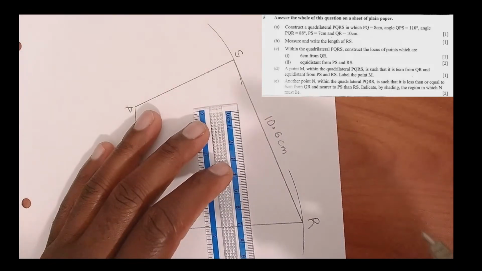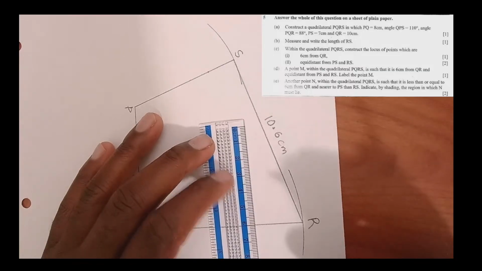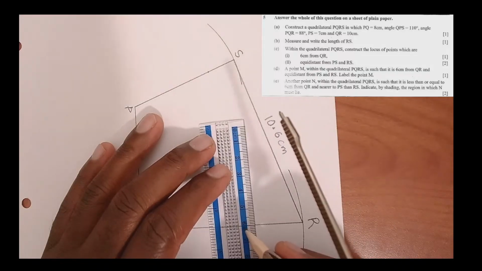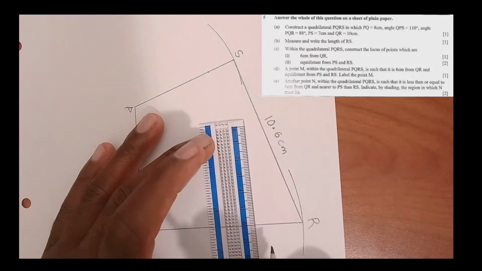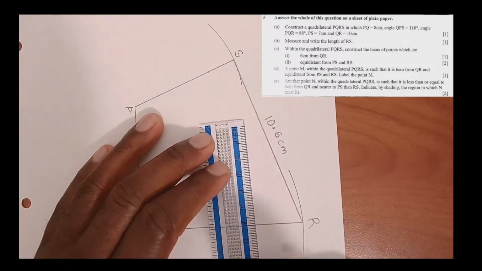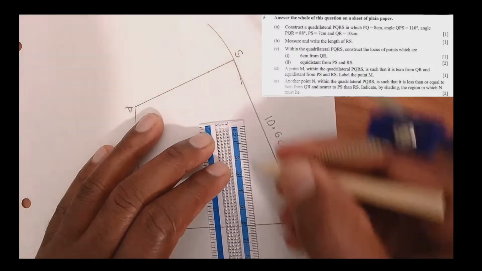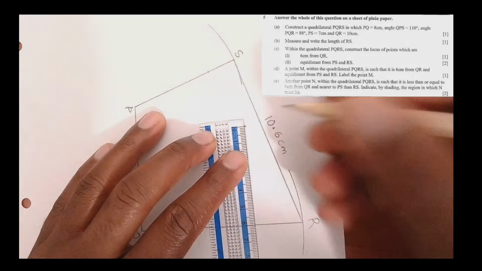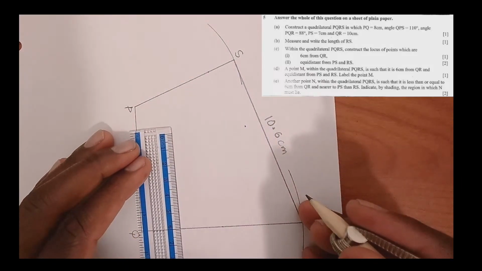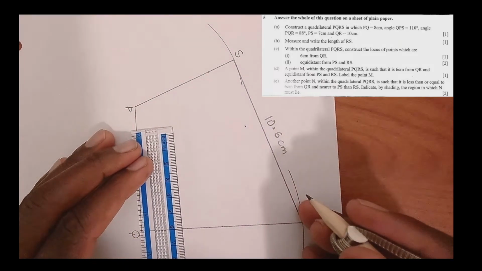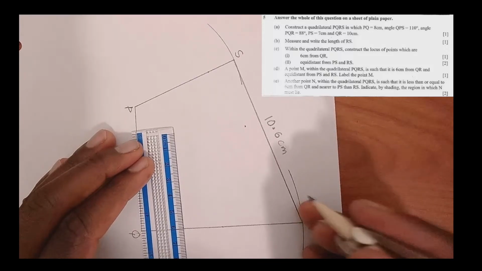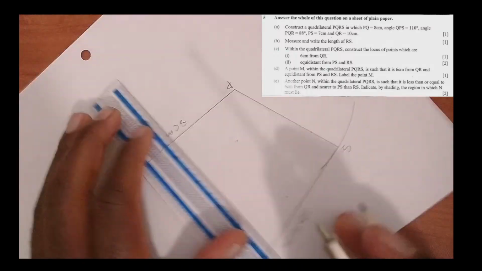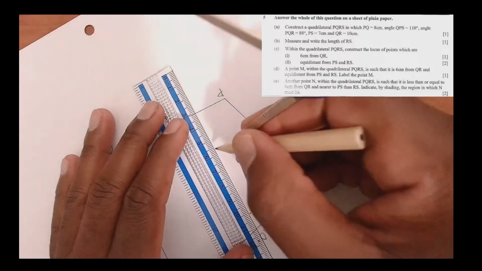So let's see here. I just measure 8 centimeters. Make sure your 6 centimeters line is on this line QR. Okay, so this is 6 centimeters, so I just put my point at 0. I'm going to connect, right? I put my point there, then I do the same on the other side right here, say for example, and put my point right here.